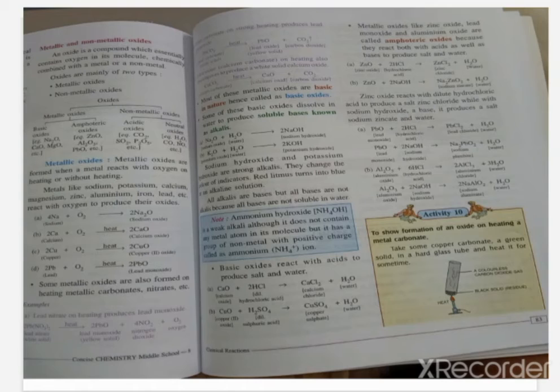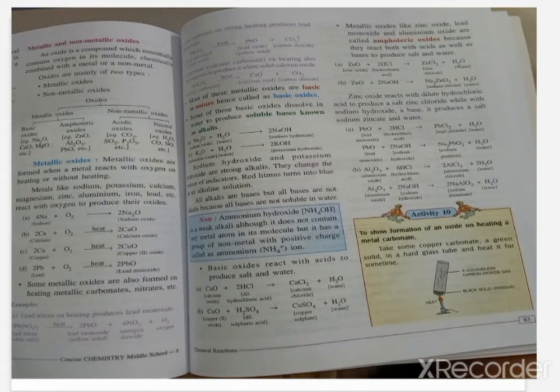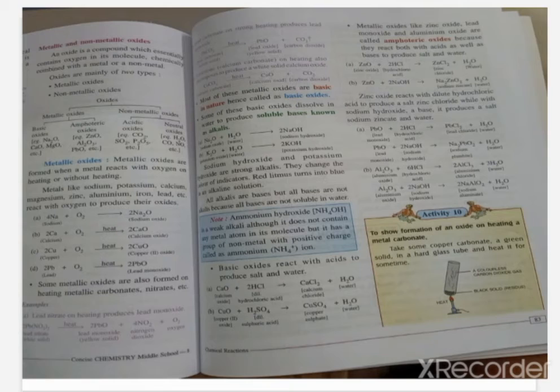Now basic oxides, how will you know that they are basic in nature? When dissolved in water, they produce soluble bases known as alkali. Now hydroxide will be formed. You can see clearly in the slide, it is mentioned. In your book on page number 83, you can go through it. Take sodium oxide, I said. When the oxide reacts with water, it is soluble in water and hence forms an alkali.